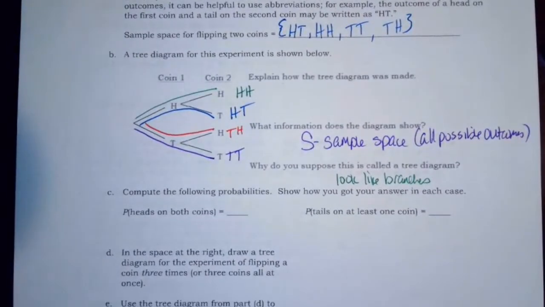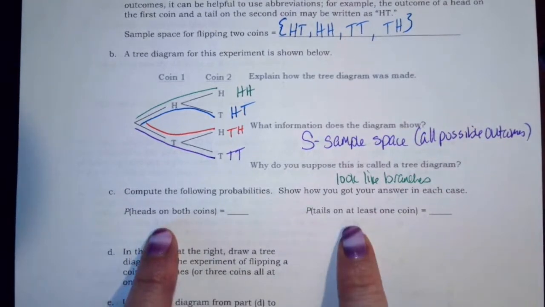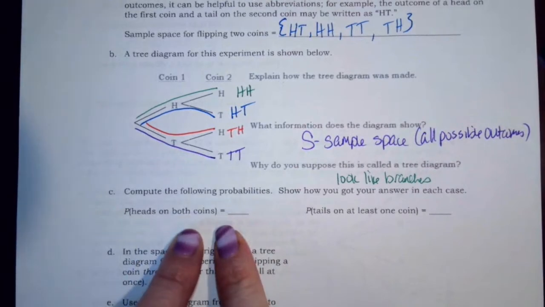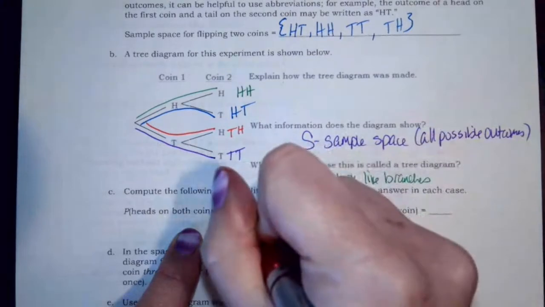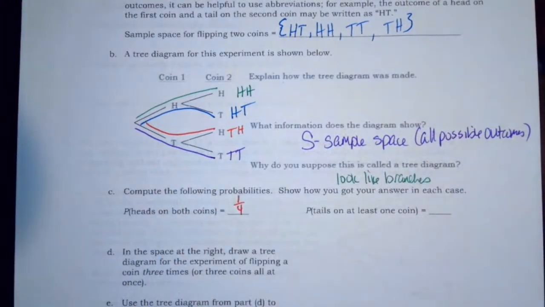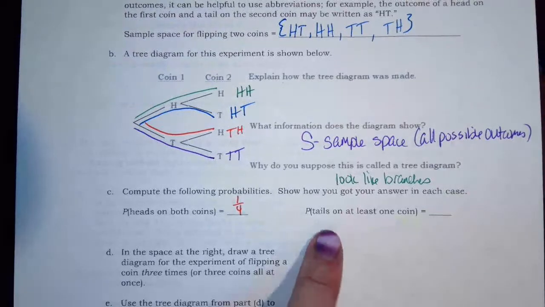Now, next we're told to compute the probabilities and talk about how we got each answer. So I want you to give me the probability of getting heads on both coins. Let's do that first. What is the probability of getting heads on both coins? One out of 4. How did you get that, Saida? Because there are only 4 outcomes and it's one of them. There you go. Theoretical probability, we compare the favorable outcomes that match our event to the total number in the sample space. Excellent.